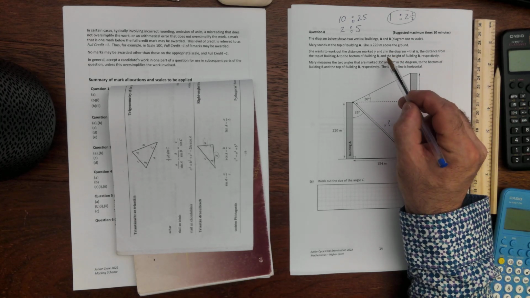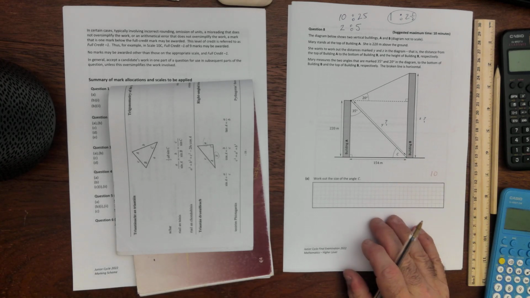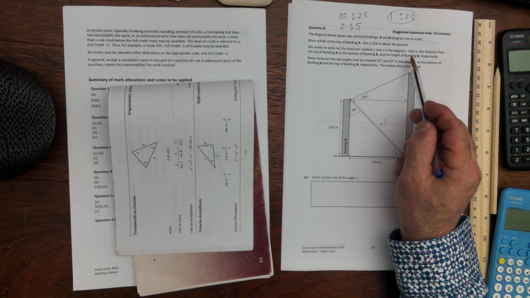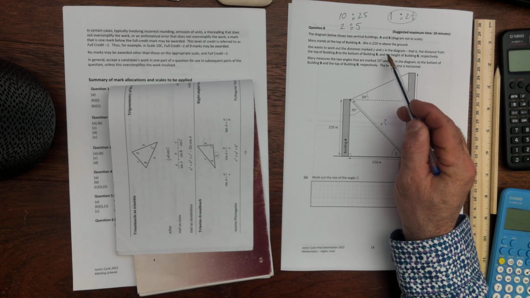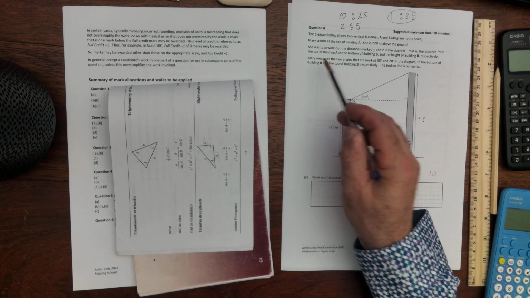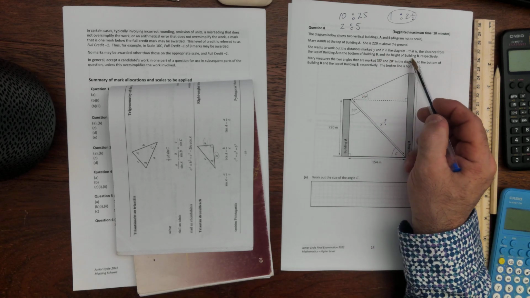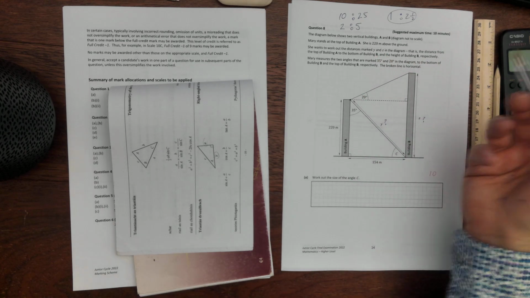And what else does Mary want to figure out? And z in the diagram. So that's what she wants to figure out, these two values. Great. So we're understanding what's required. We don't know how to do it yet, but we understand what's required. That is the distance from the top of building A to the bottom of building B, and the height of building B, respectively. Okay, fine.